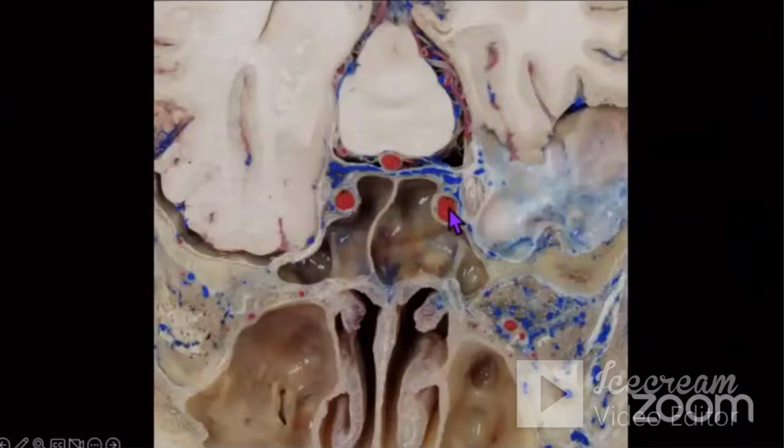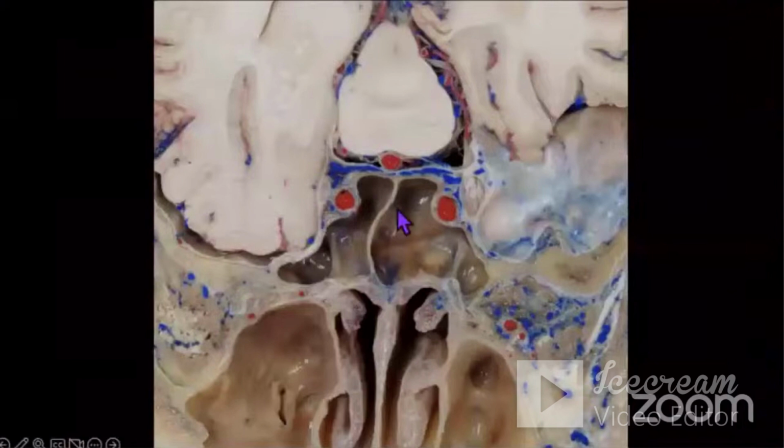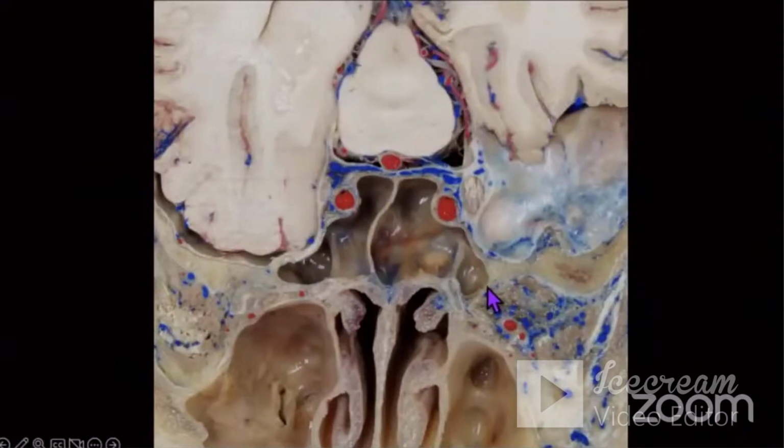This is the axial view of the sphenoid sinus. We can see this is the paraclival carotid artery. The septum is usually not in the middle portion; sometimes it is to the right or to the left. It is also important to see that the anterior sphenoid sinus is bigger than the posterior. This is the clivus, the basilar artery, and the anterior recess of the sphenoid sinus.